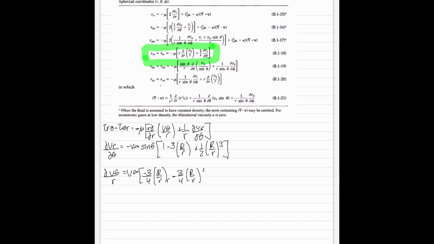And this one, because we have to take the quotient rule, is a lot more complicated.